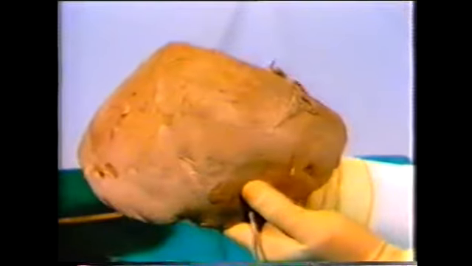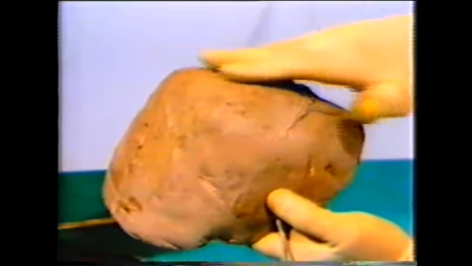This is the anatomical position of the liver. It has an upper surface, anterior surface, right surface, posterior surface, and an inferior surface.